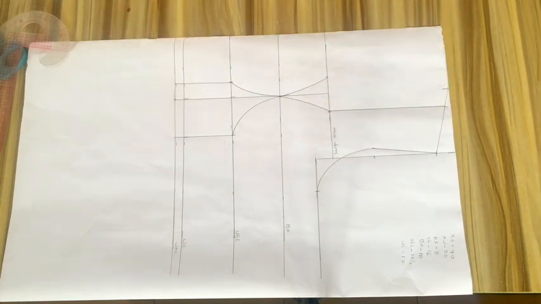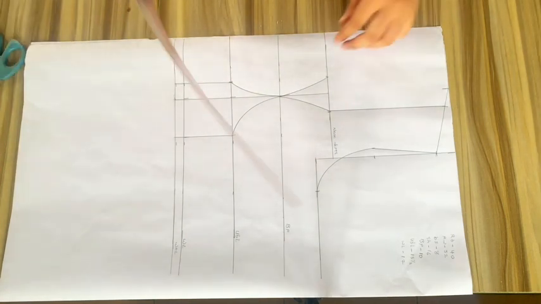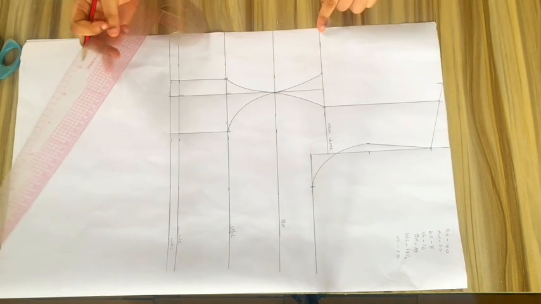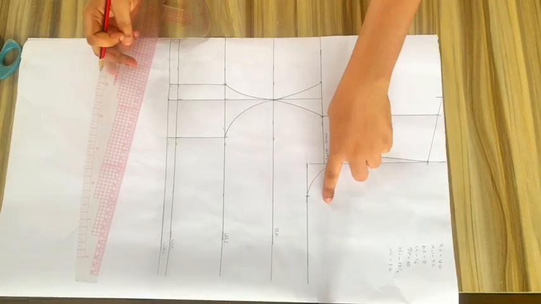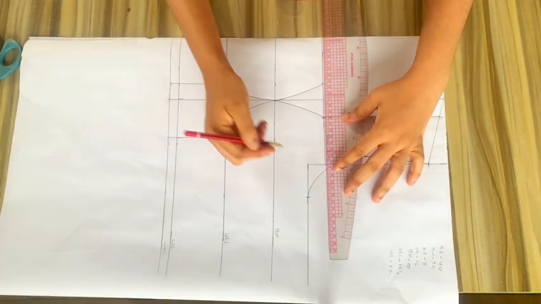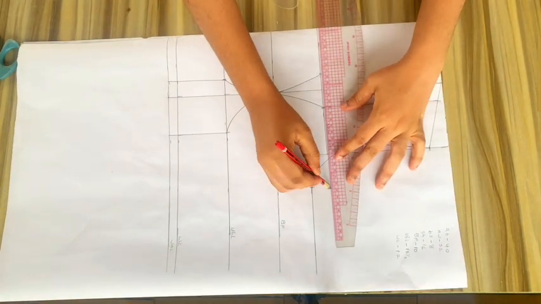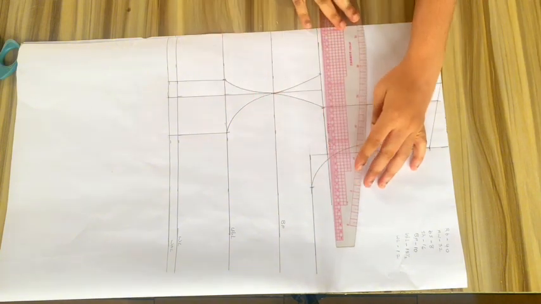So after that, the next thing we are going to go ahead and do right now is to do our bust tightening. So for the bust tightening, I'm just going to extend this neck depth all the way into our armhole, just like you see me do here. So I'll just extend it in a little bit.